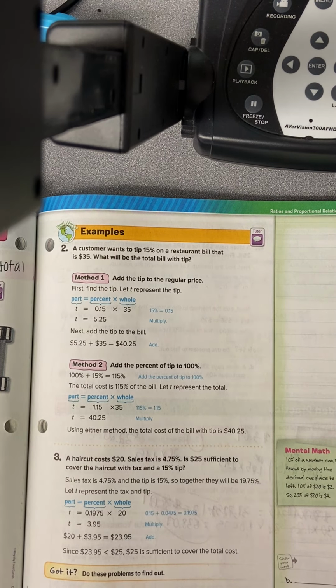Well, method 1, we can add the tip to the regular price. So first, let's find the tip amount. So we're going to find 15% of 35.